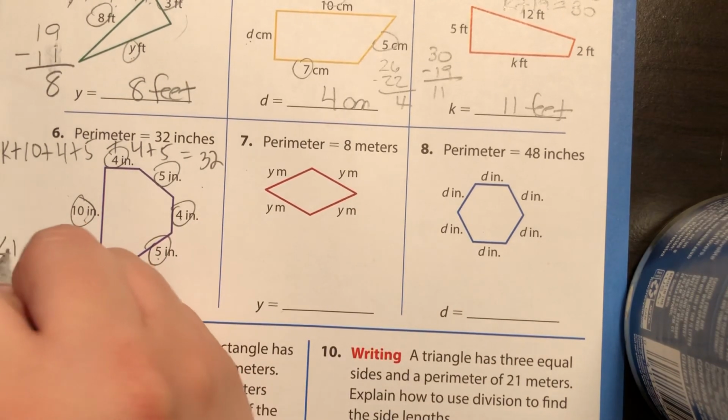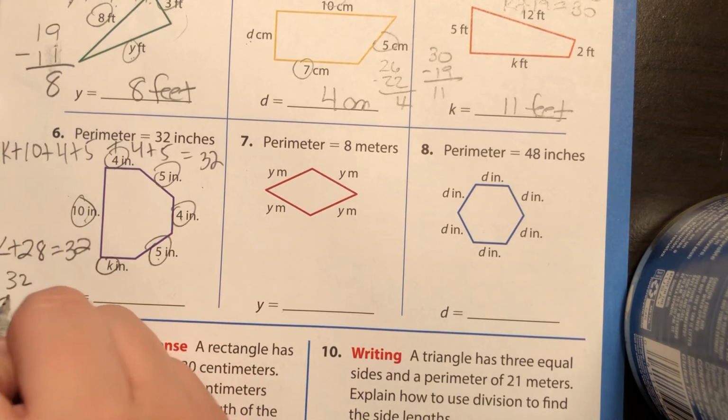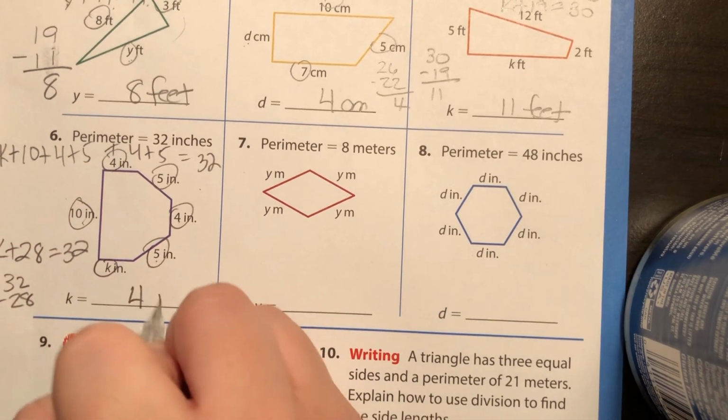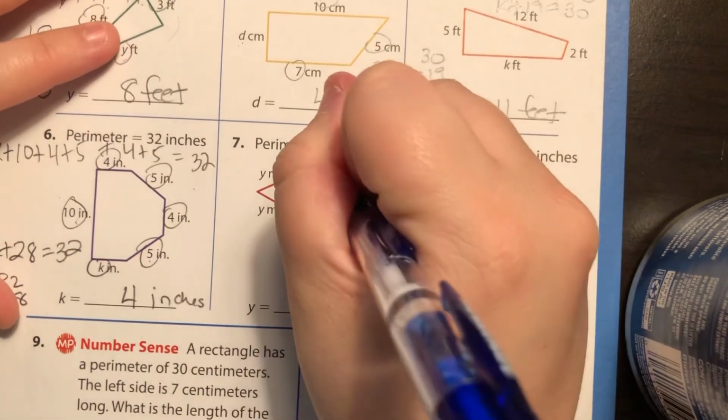So K plus 28 equals 32. Inverse operation means that K is 4 inches.